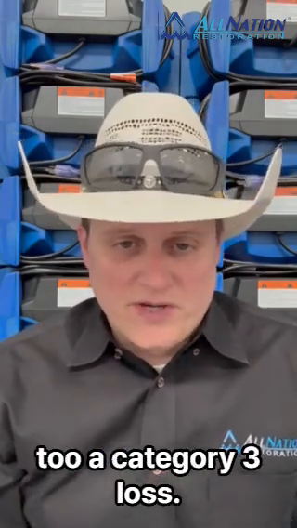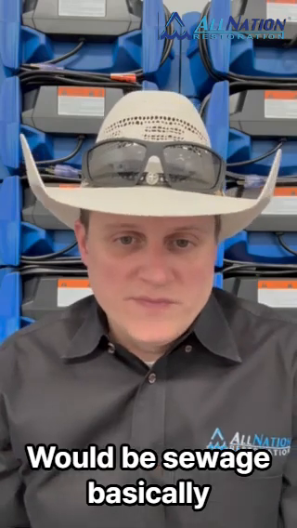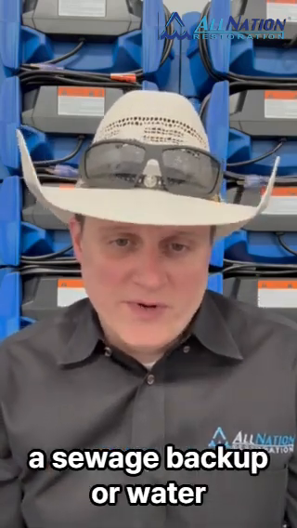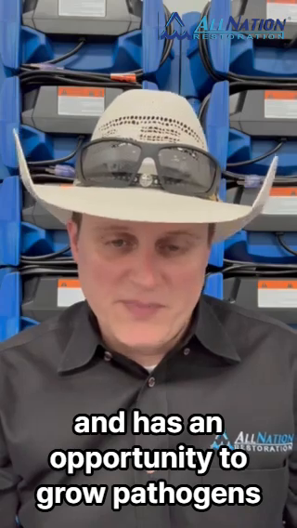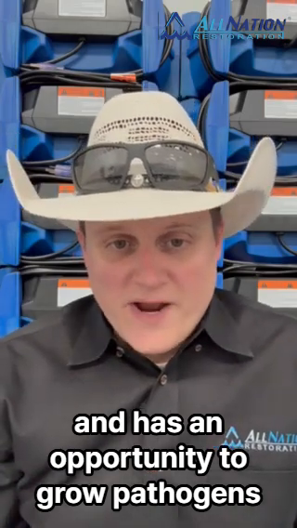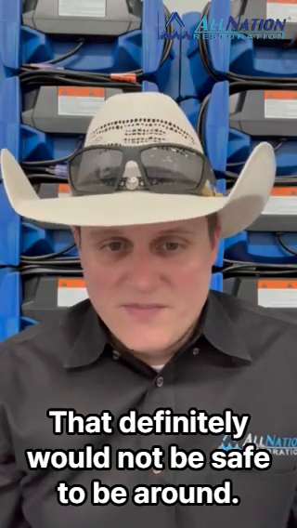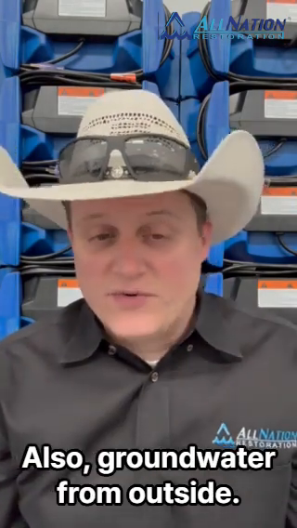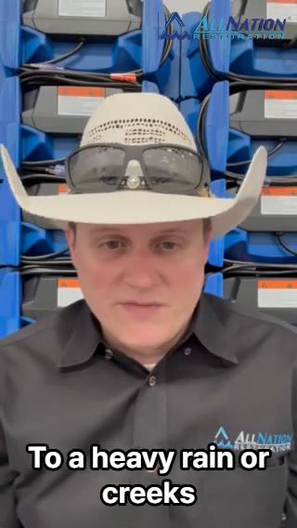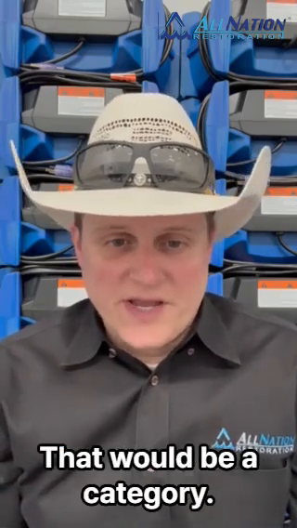A category 3 loss would be sewage. Basically a sewage backup or water that has been sitting for a long time and has an opportunity to grow pathogens and be really stagnant and smelly water that definitely would not be safe to be around. Also groundwater from outside. So a heavy rain or a creek, something like that, that'd be a category 3 loss for sure.